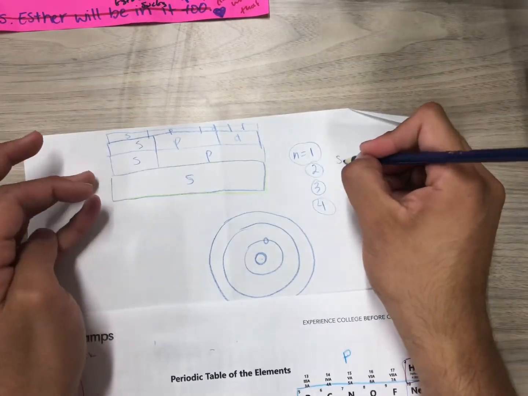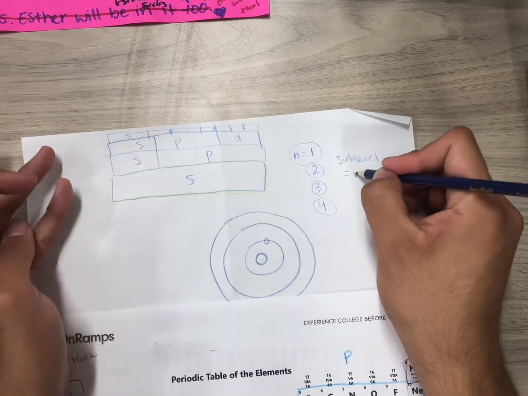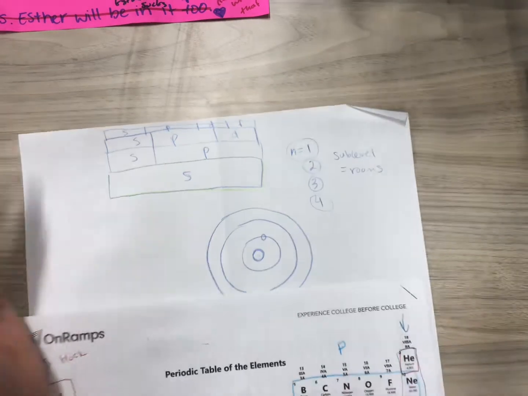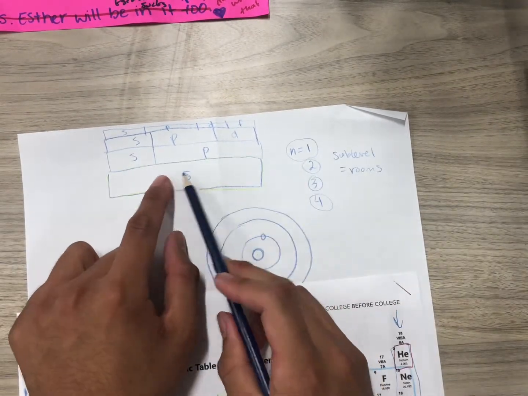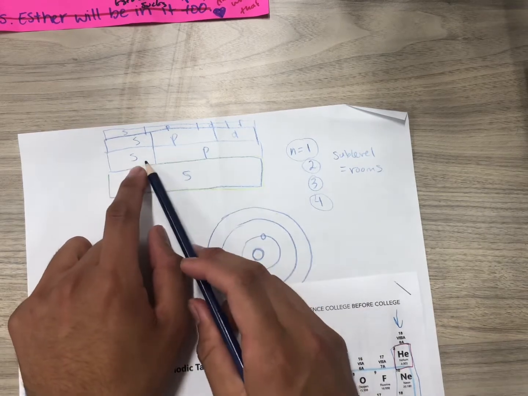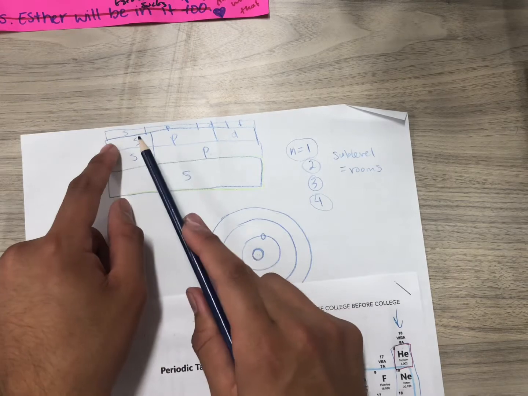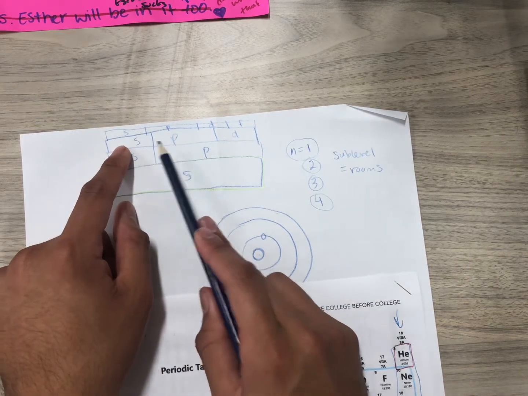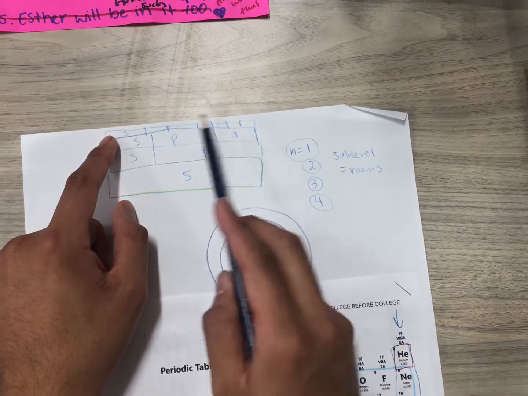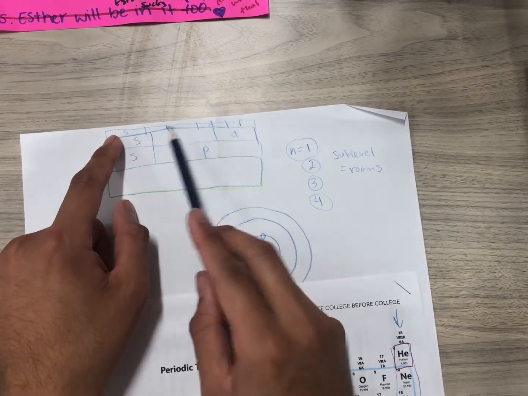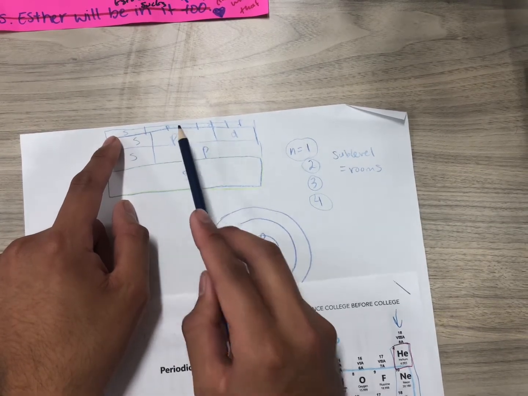So when I talk about a sublevel, I just want you to think about the rooms in a specific floor of a building. So the first floor just has one sublevel or one room. The second level has 2 sublevels or 2 rooms. The third level has 3 sublevels, S, P, and D. And the fourth level has 4 sublevels, or 4 rooms. 1, 2, 3, 4, that's S, P, D, and F.